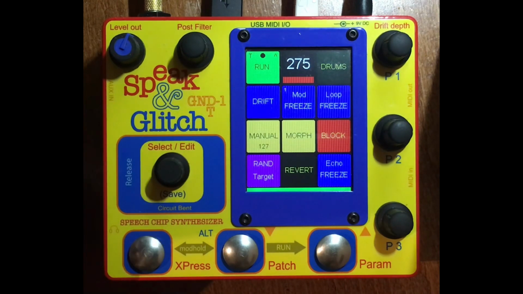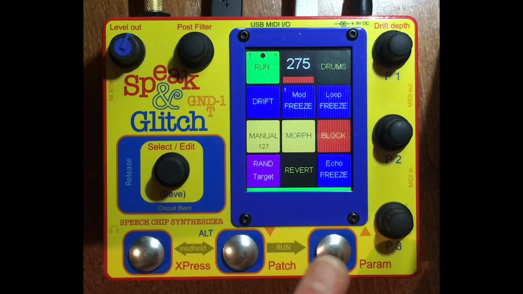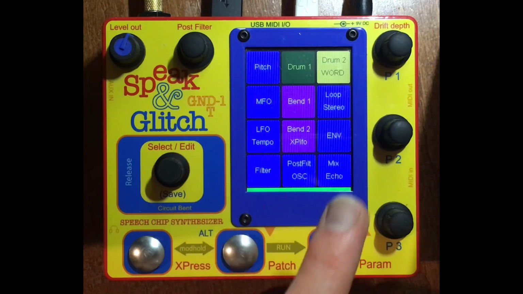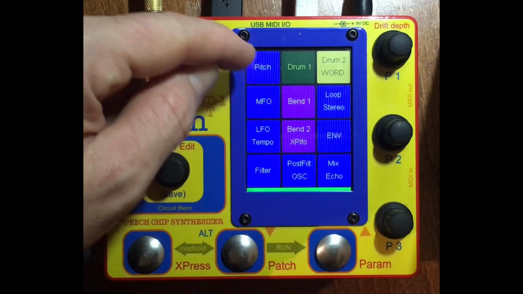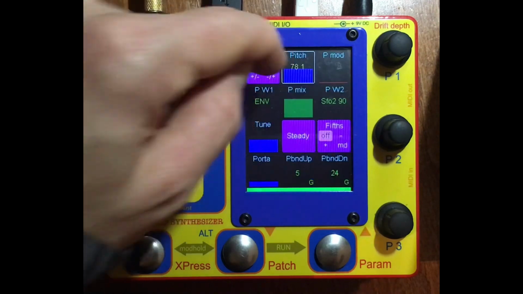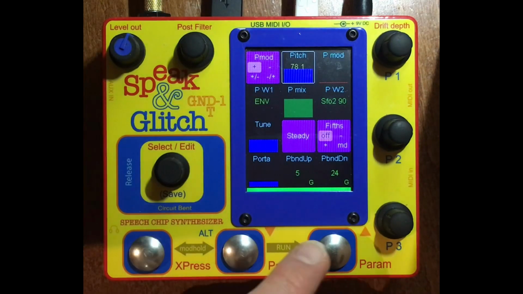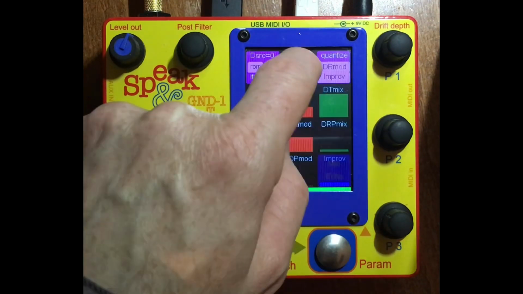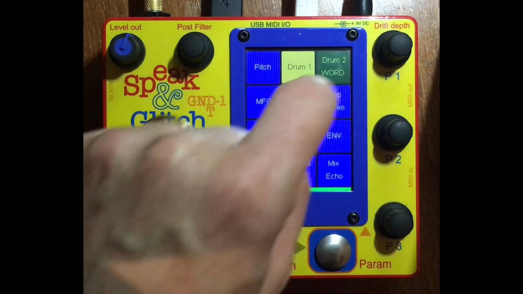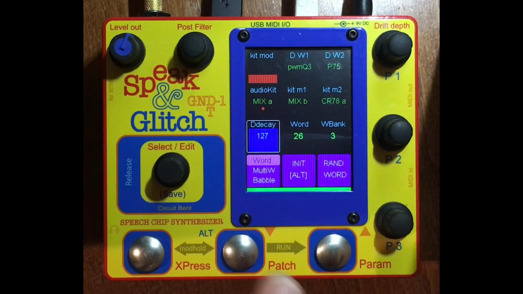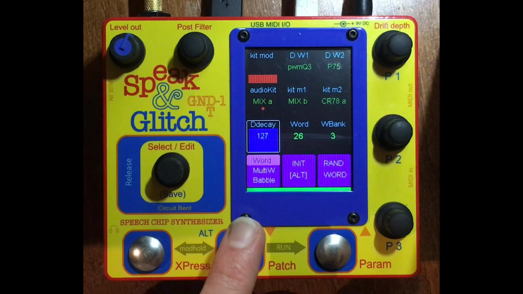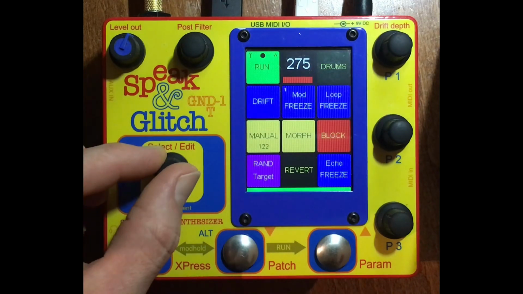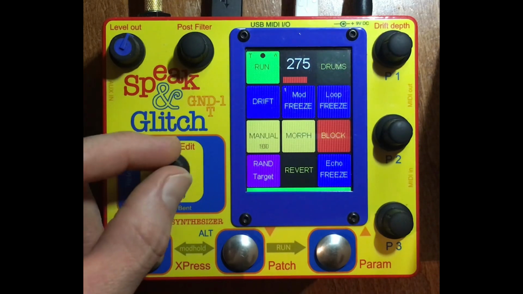So even without diving into all of the many and varied features and functionalities that are available on the various pages, there are 12 pages here, each with 12 parameters. Even without diving into all that stuff, we can start doing pretty nuts things.